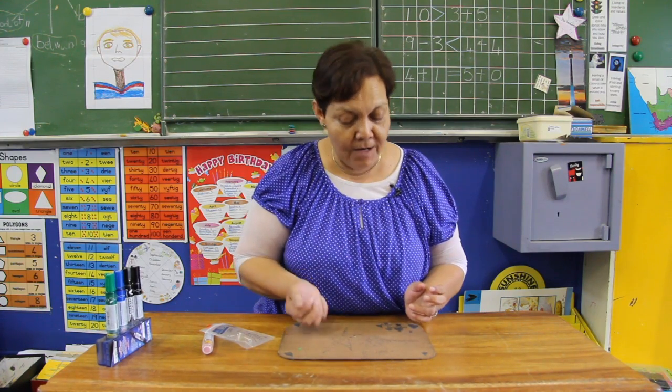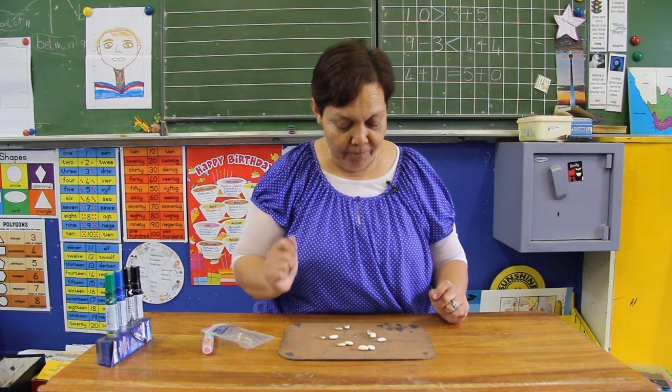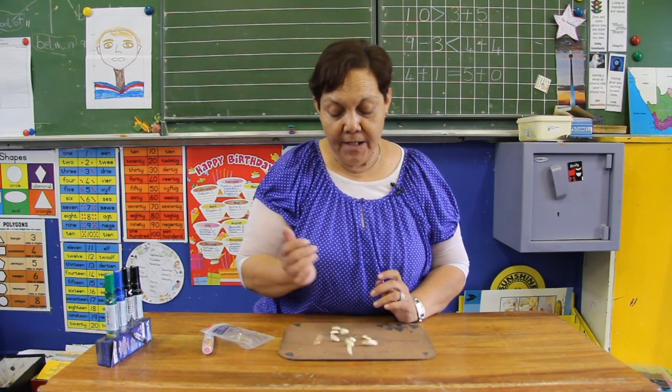They write it. Remember, the teacher's not giving any sums. Children are discovering this. They throw again, and now I've got 6 white ones, and then I've got 5 gold ones. And I write the sum 6 plus 5. And I continue until I've got 11 sums.